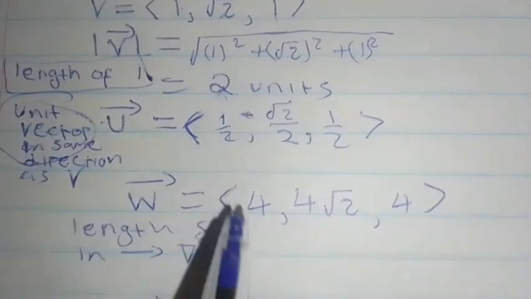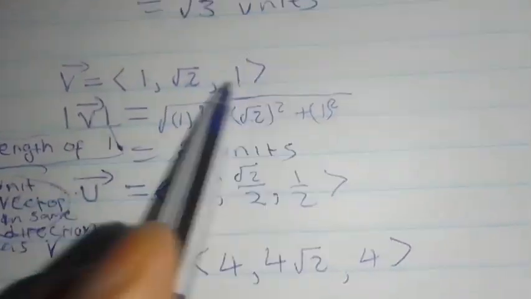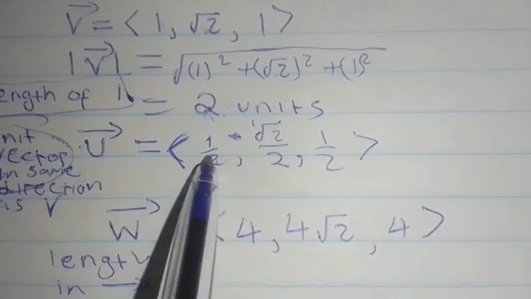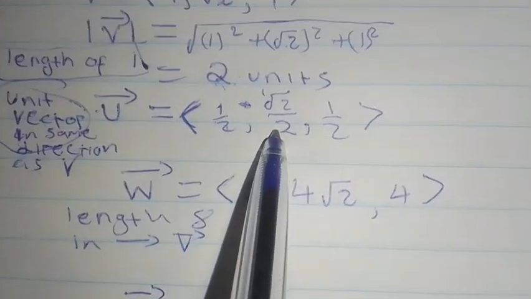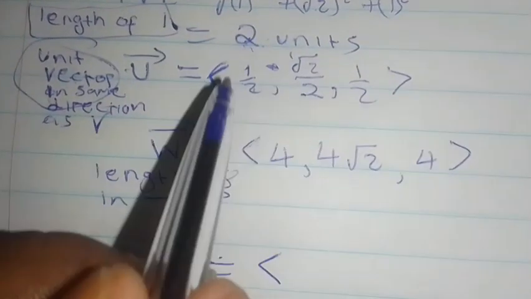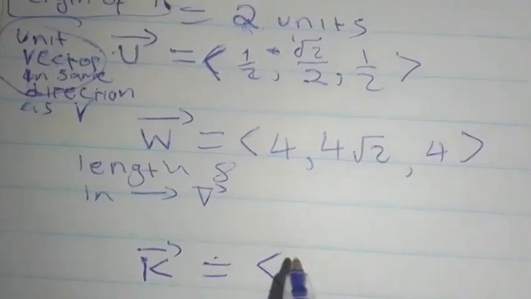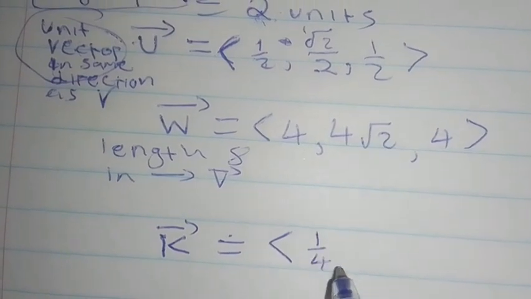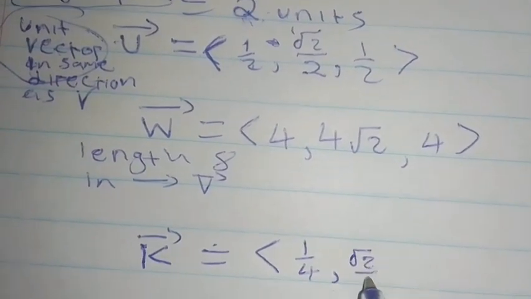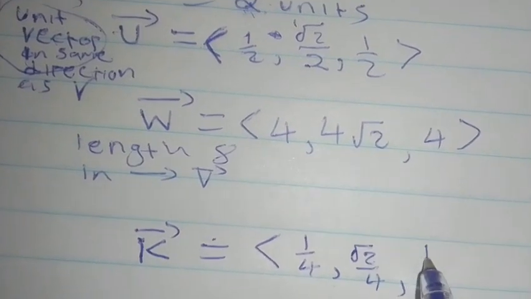Now let's say first thing you find the length of v, which is 2 units, and then you convert that to a unit vector. Now since we're looking for a vector with length half, we're basically going to multiply every component by half. What's half multiplied by half? That's going to be 1/4. And what's root 2 over 2 multiplied by half? That's going to be root 2 over 4. Then half by half, that's going to be 1/4.